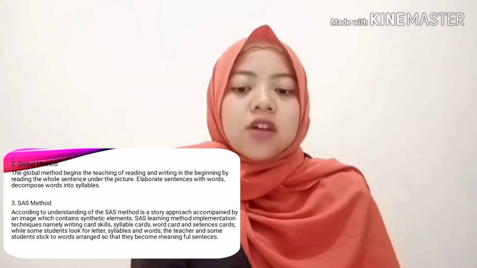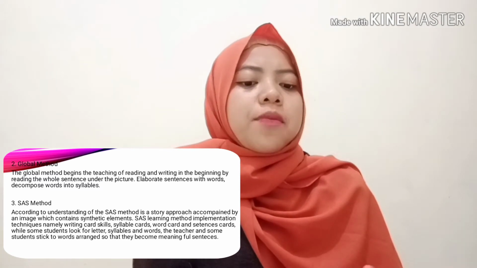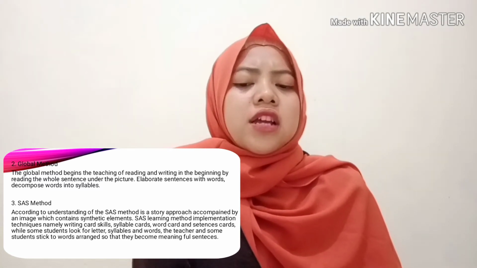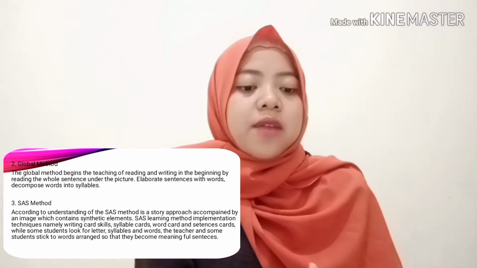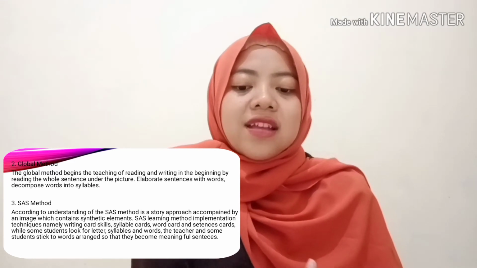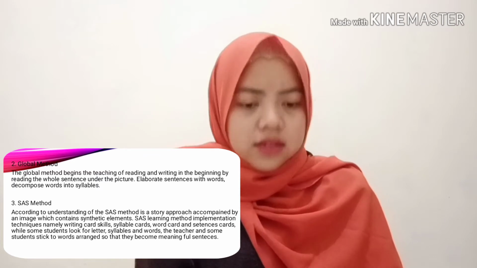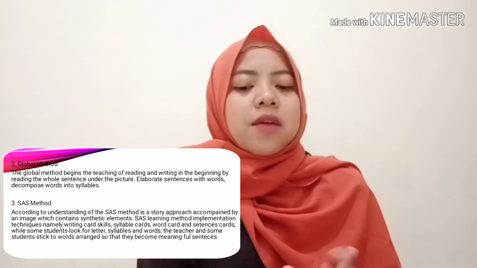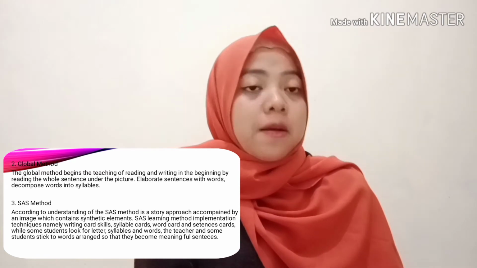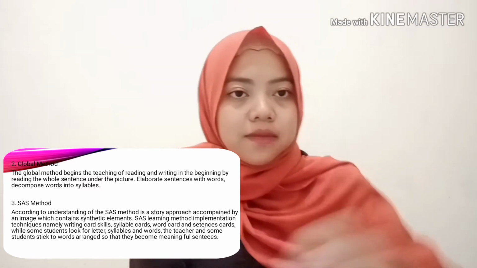SAS method. According to understanding of the SAS methods is a story approach accompanied by an image which contains synthetic elements. SAS learning method implementation techniques, namely reading card skill, syllable cards, word cards, and sentence card. Will some students look for letter, syllable, and words? The teacher and some students stick to words arranged so that they become meaningful sentence.